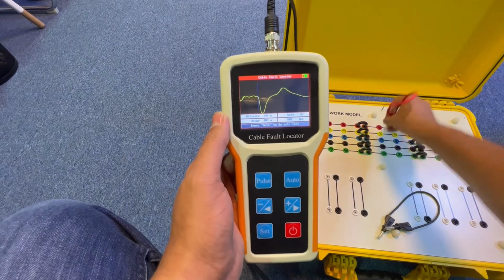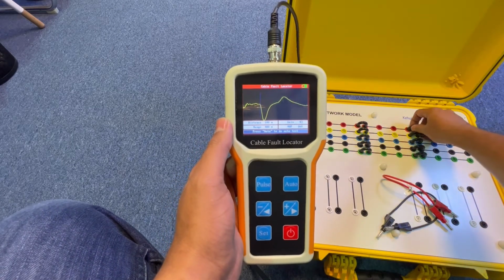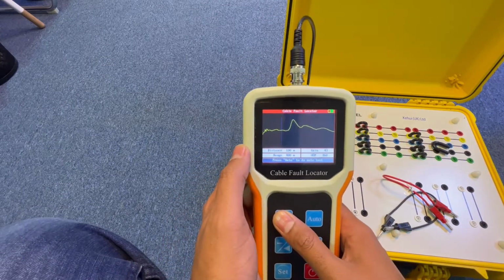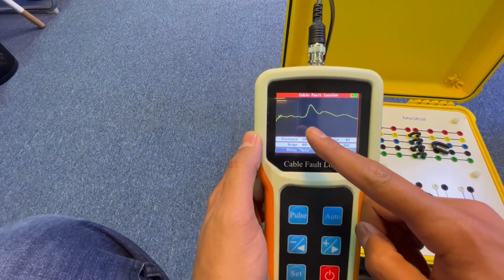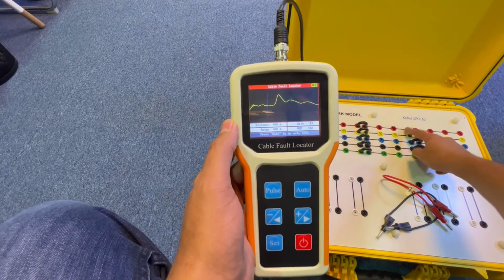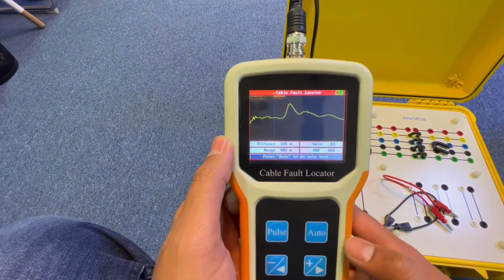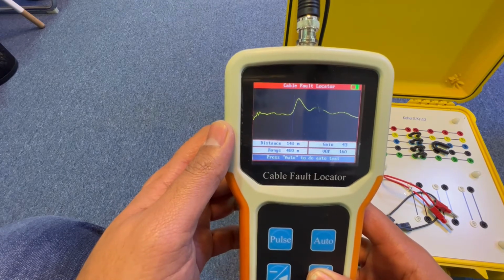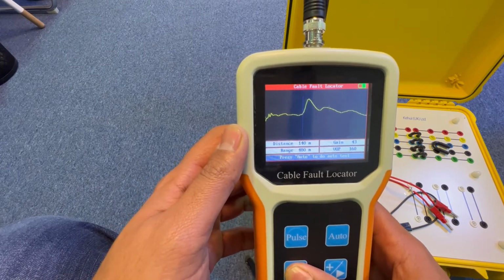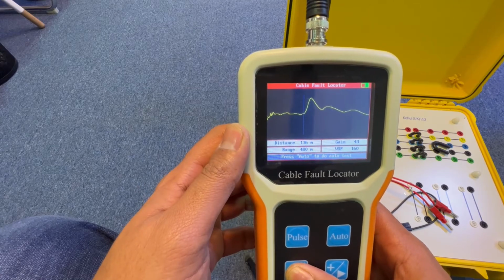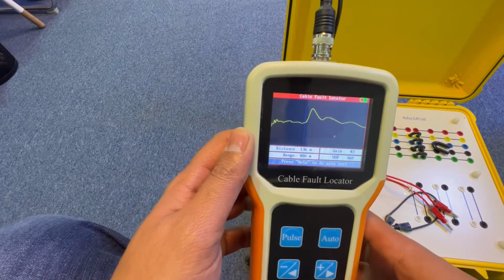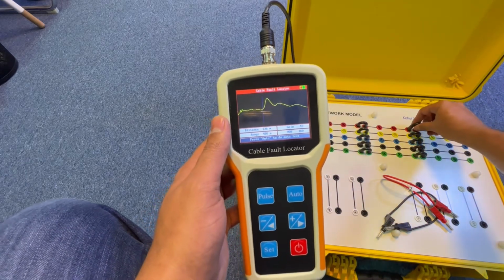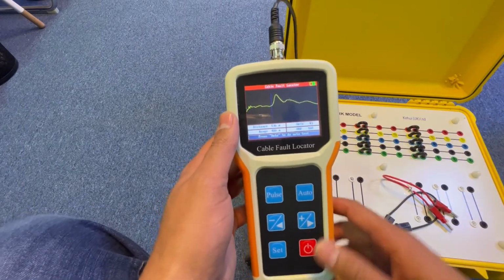If I open one line, it should show me an open fault at this particular point. Let's see what it shows. It shows that there is an open circuit. Since we have opened the circuit here, let's see what the distance is. The distance is 136 meters. So this is how you can see exactly the open circuit and short circuit fault with this equipment.